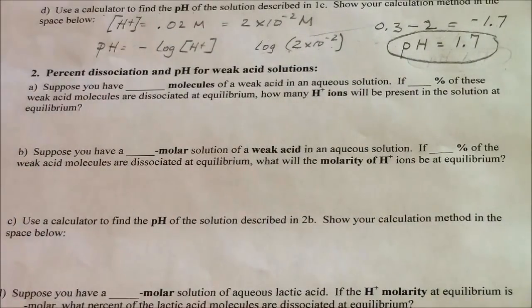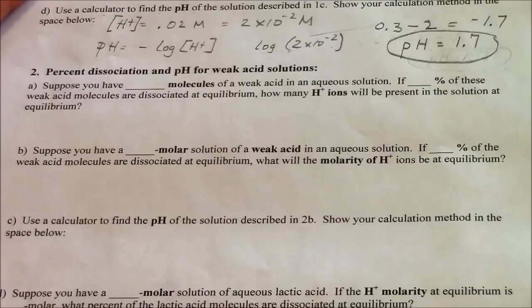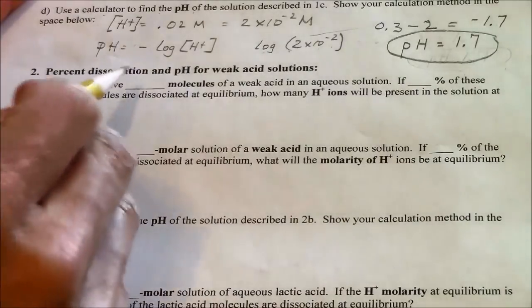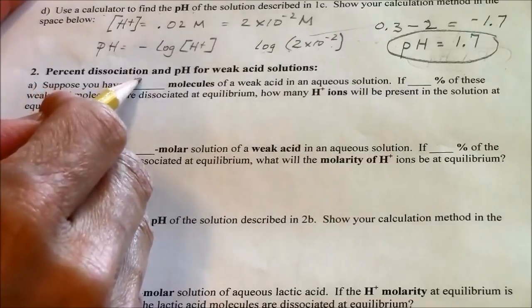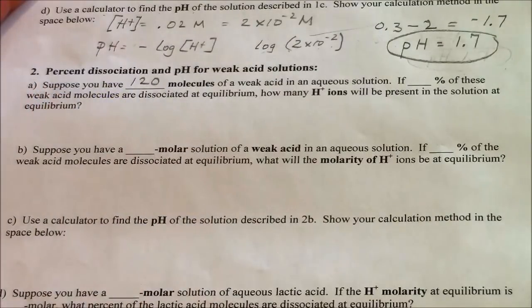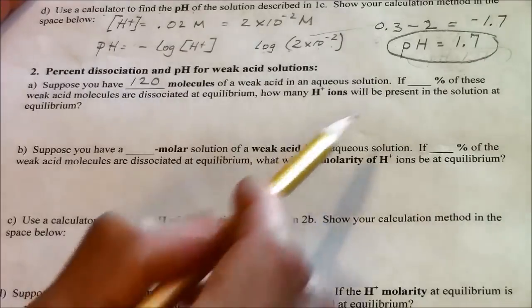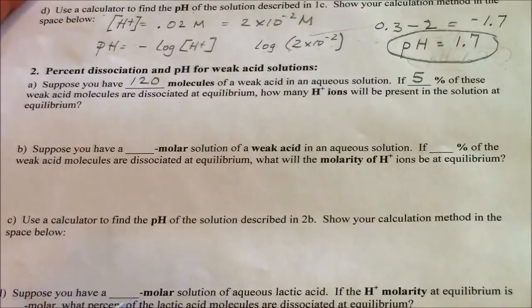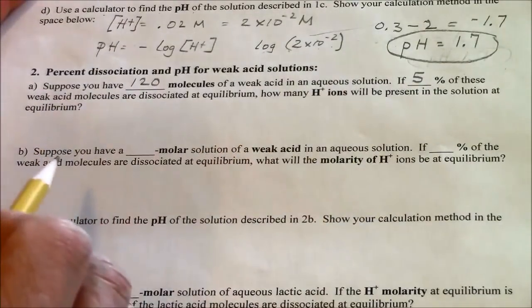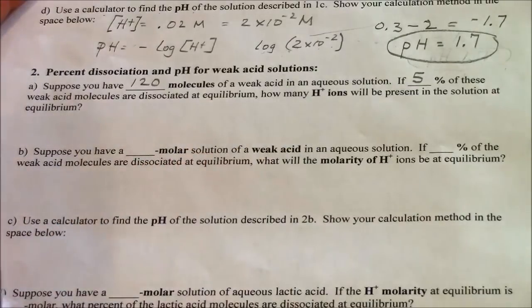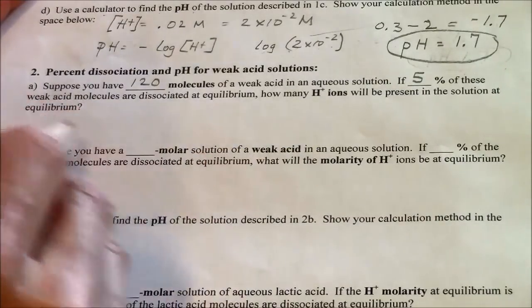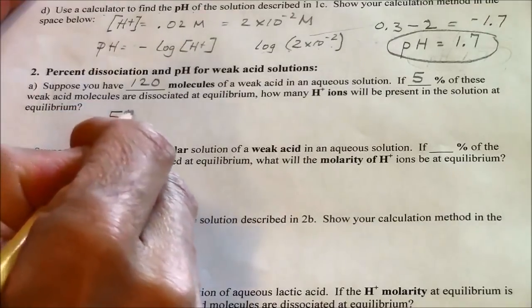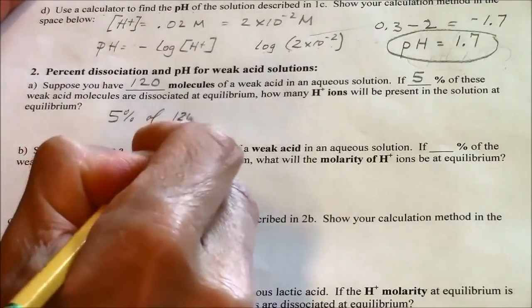Part 2 is now talking about a weak acid, and a weak acid will not have 100% dissociation. So now we actually have to do some calculations. Suppose you have 120 molecules of a weak acid in aqueous solution. If 5%, that's a reasonable percent dissociation for a weak acid, of these weak acid molecules are dissociated at equilibrium, how many H+ ions will be present when the solution reaches equilibrium? So we're taking 5% of 120.